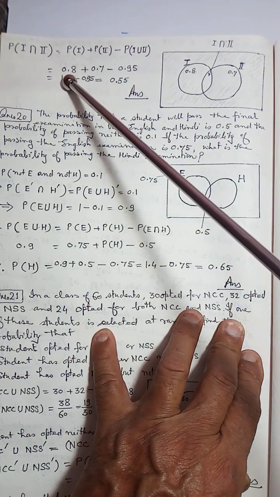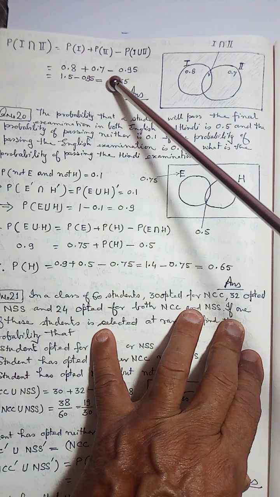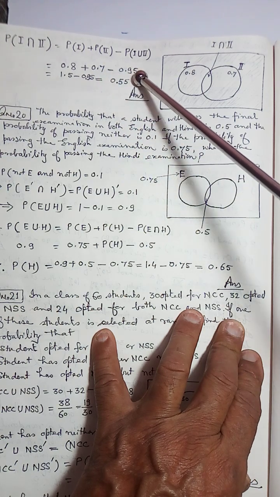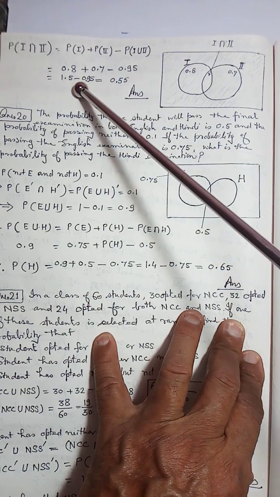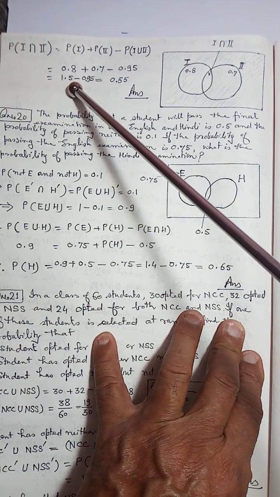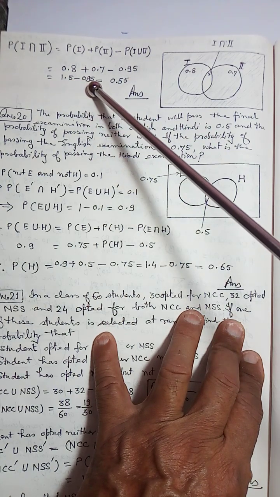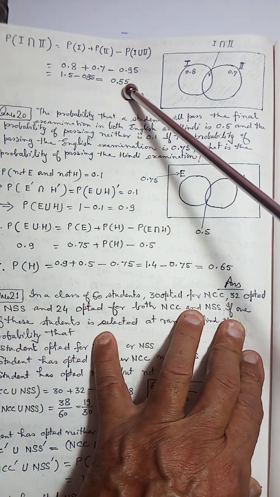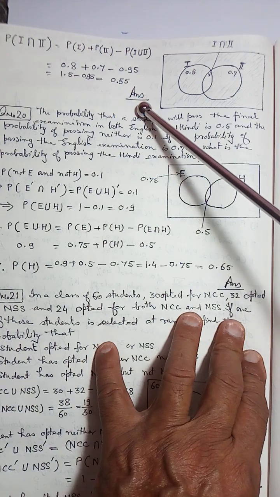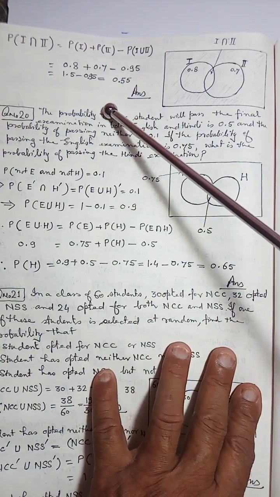So 0.8, 0.7 are given and 0.95. So it will be equal to 1.5 minus 0.95, which will be equal to 0.55, and this will be the required answer of this question. Now come to the question number 20.